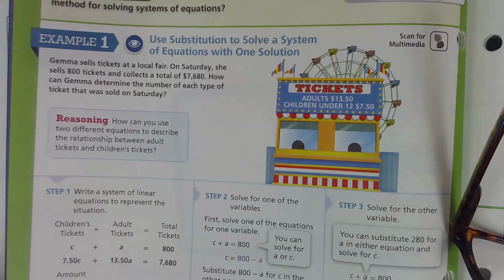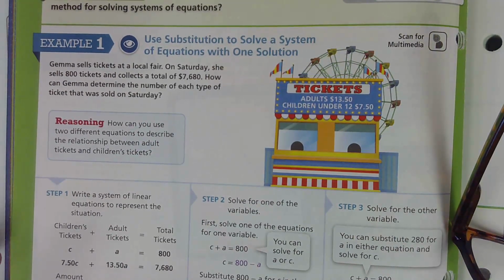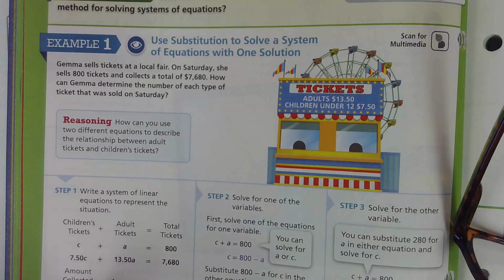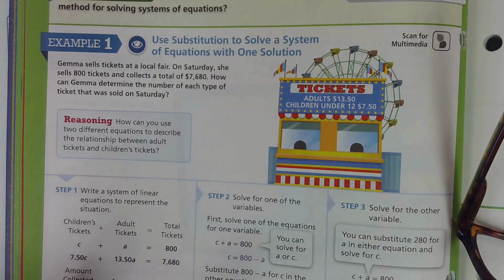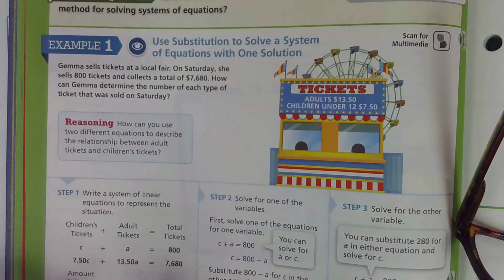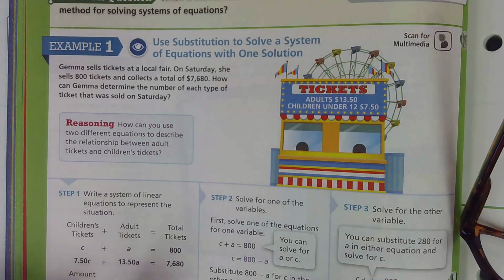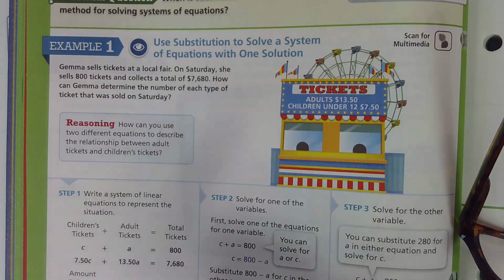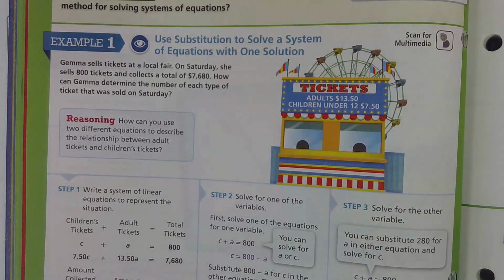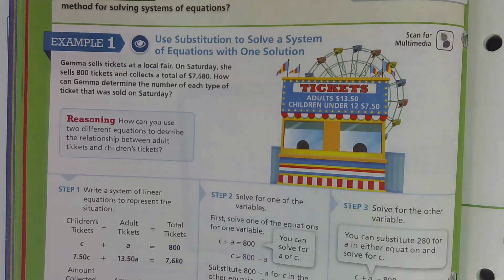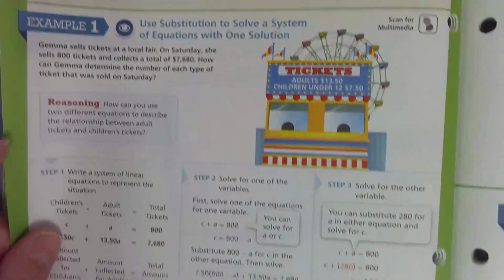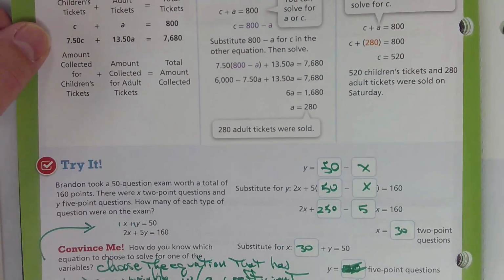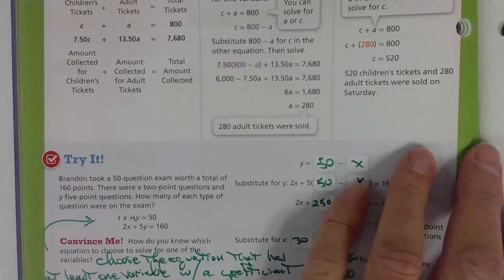And what you're doing is looking at two equations, and then you're solving for either x or y or whatever variables they're using, one of them, and then you take what you've solved x to be, for example, and then you plug it into the other equation, and then you can figure out what the solutions are. So let's look at the try it down below. I think that might be the easiest one to start with.